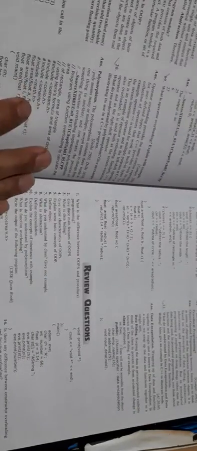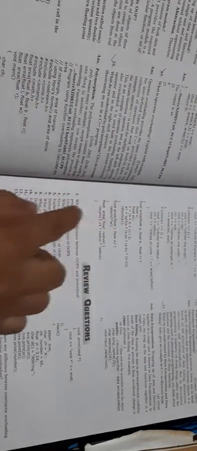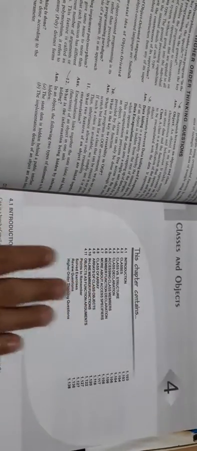From your part you have to study these points to remember. This is mostly useful in MCQ. Solved exercises you need to study, all the solved exercises, even the solved problems. Then review questions, and then the higher order thinking. You need to study all that, and whatever is not in here from the textbook, you study the rest. Like I said, from tomorrow I will start with these classes and objects.